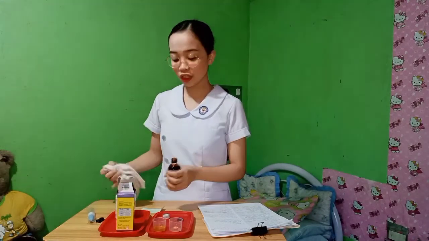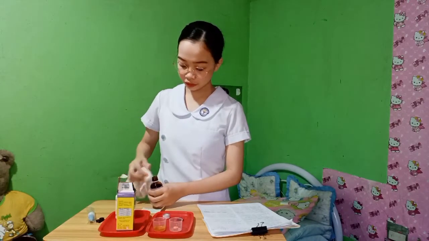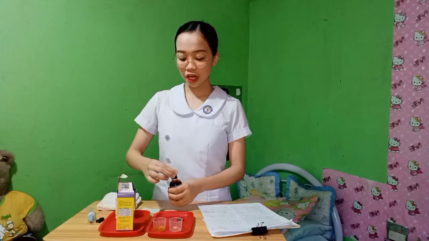And then wipe the lid or the neck of the bottle with a clean towel, and then recap the bottle.